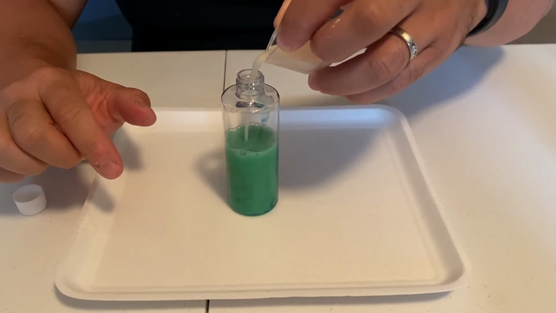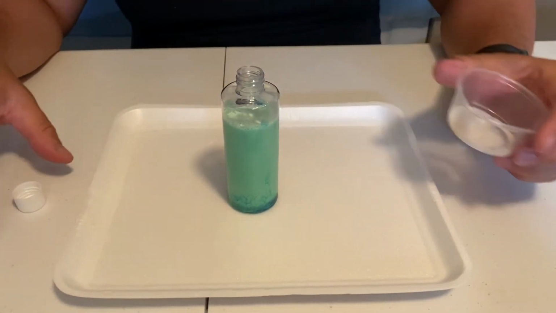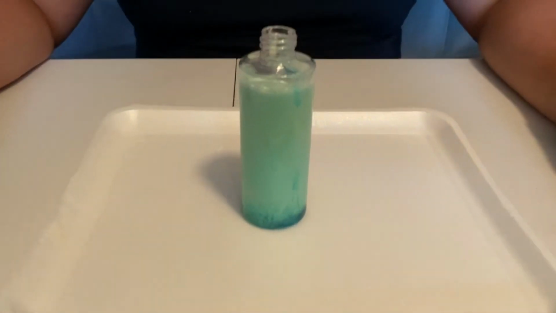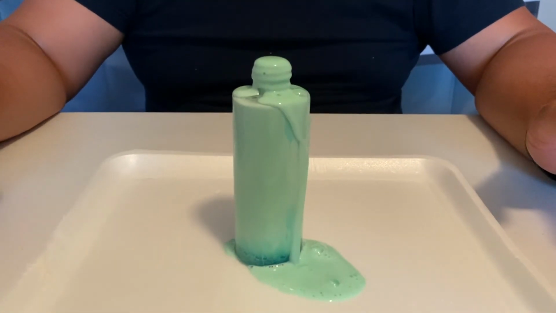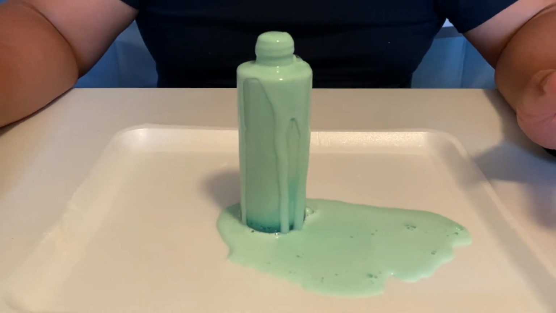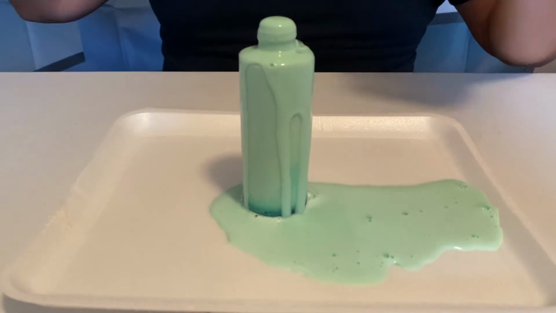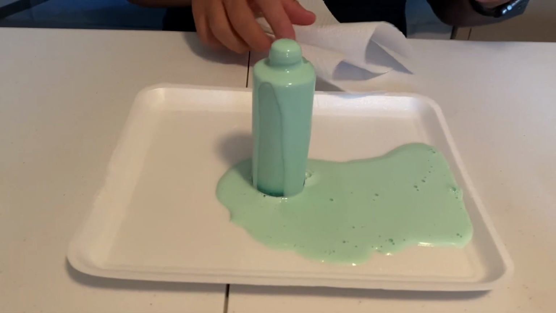Wow, that was a pretty good pour. Oh, here it comes. Whoa. What is happening right now? Uh-oh. Hopefully that tray is deep enough. If not, Dada Dietrich is going to grab some napkins.